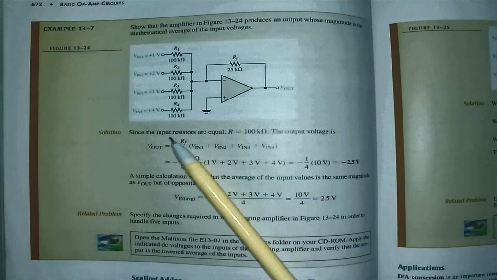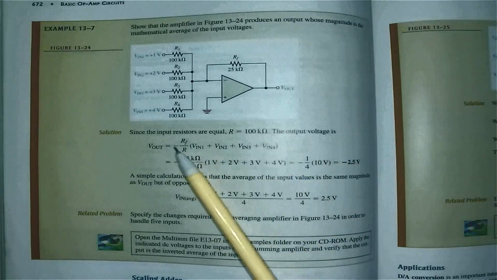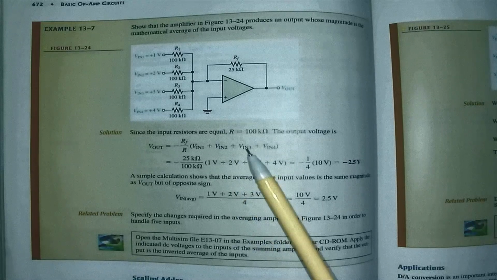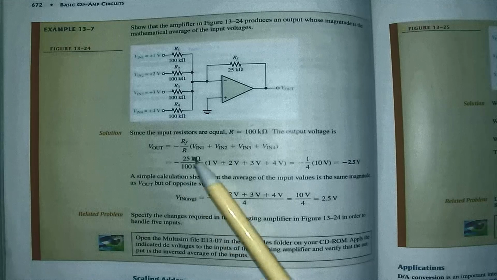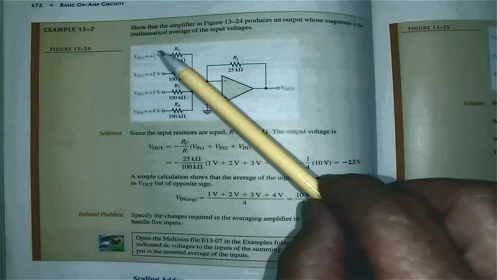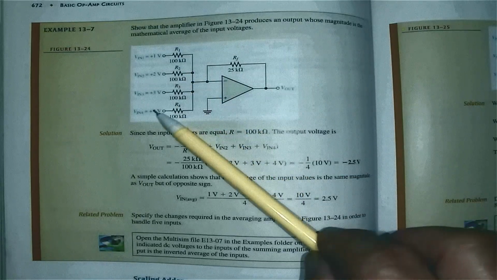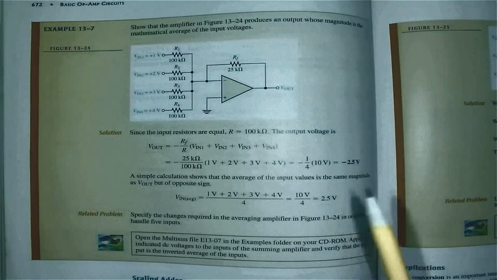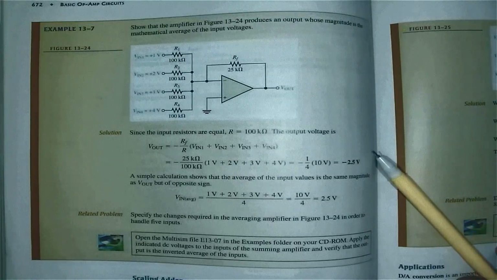They say since the input resistor is 100K, the output voltage Vout is RF divided by R times (Vin1 plus Vin2 plus Vin3 plus Vin4). Now that will be 25 divided by 100. That means that will give me a quarter. Now if I add this up, 1, 6, 1 and 2 is 3, it's 6, it's 10. If I take 10 and divide by 4, what should I get? I should get 2.5. That will give me the average of that.